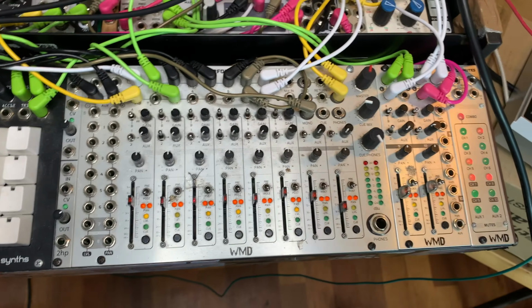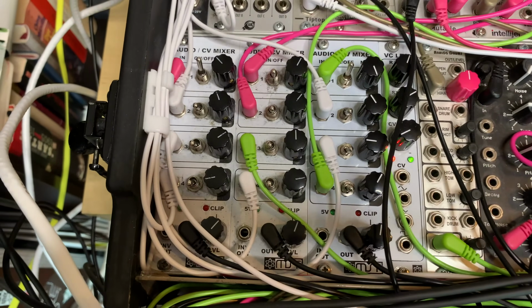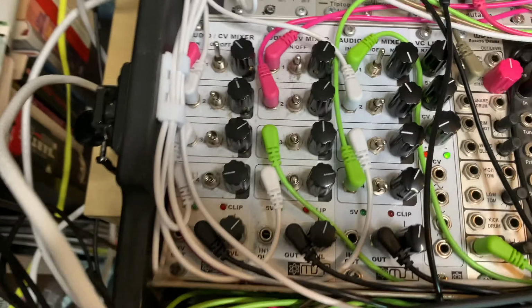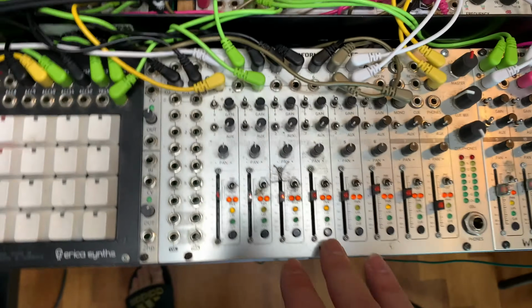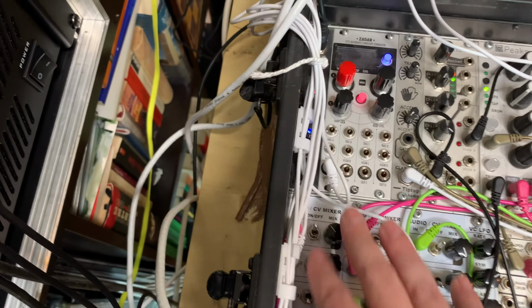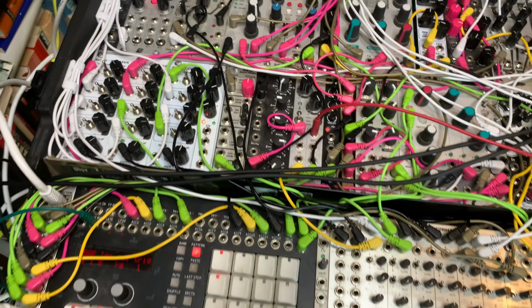My main mixer is the WMD Performance mixer. There's also the 3 Synthrotech MST mixers. They're the only ones I could find that have these switches. So I don't only have these 10 channels, but also the additional 12 channels from the MSTs which go into the performance mixer. More about that later.